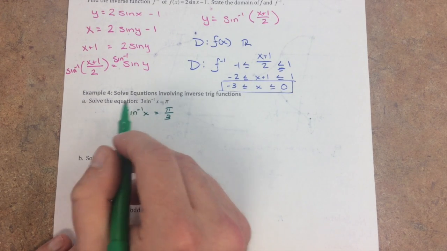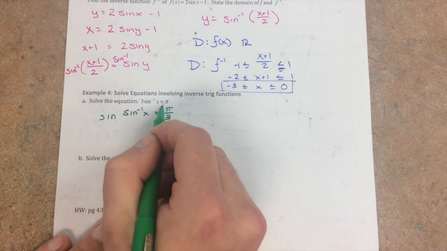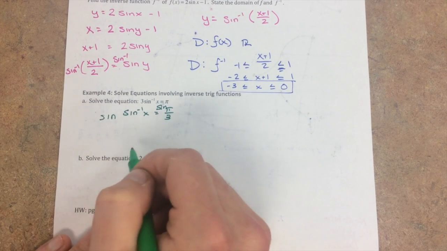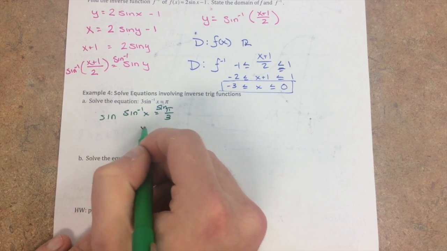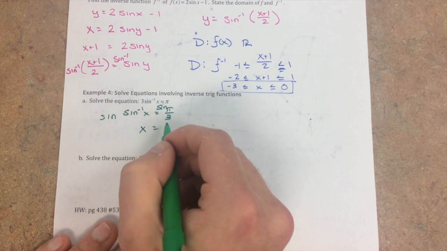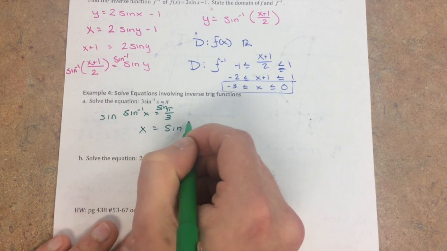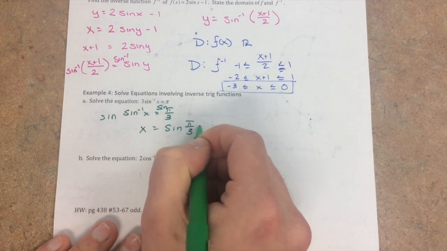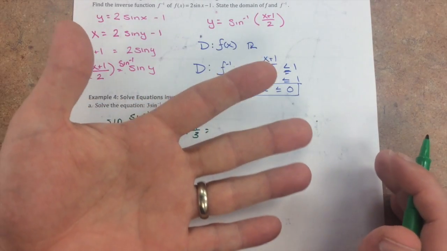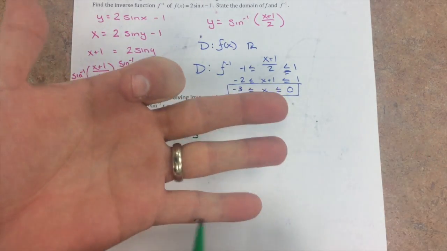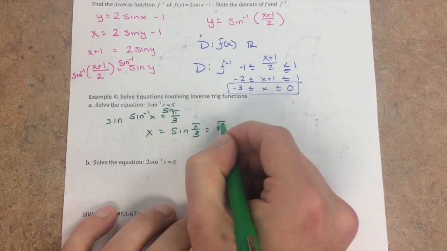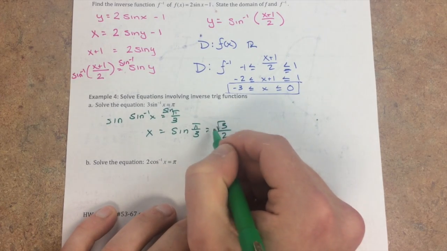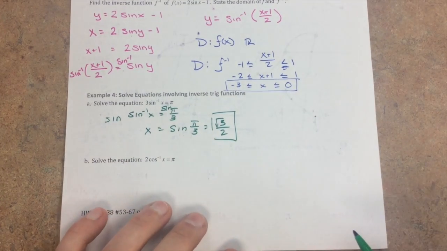Here's one way. Let's just go through. Take the sine of both sides. These will cancel each other out. X equals, what's the sine of pi over 3? Well, if you know, I can just look at my hand. Sine of pi over 3 is root 3 over 2, which is definitely between -1 and 1. So that's our answer.